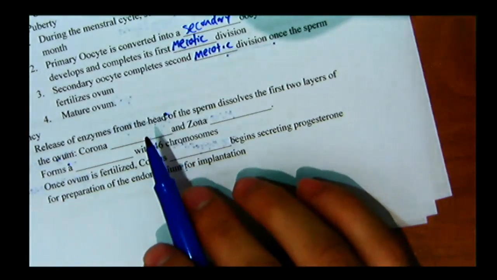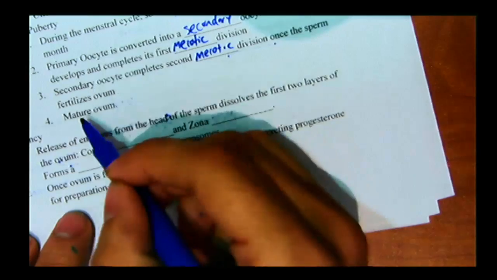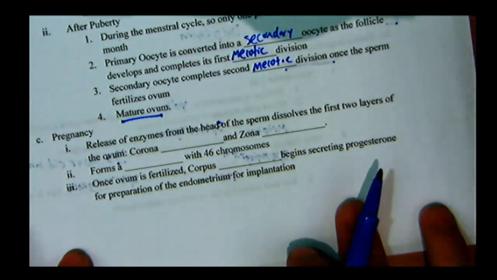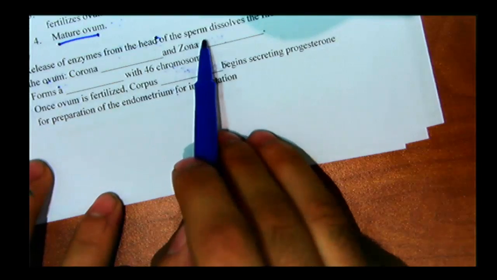Okay. So now we're at pregnancy. So release of enzymes from the head of the sperm dissolves the first two layers of the ovum. The corona, anyone remember? Radiata, awesome. And zona pellucida.